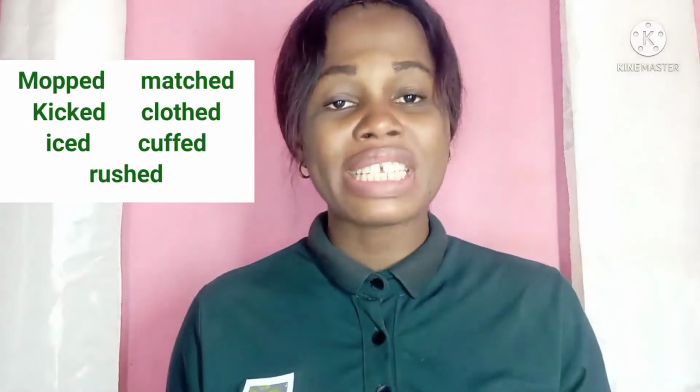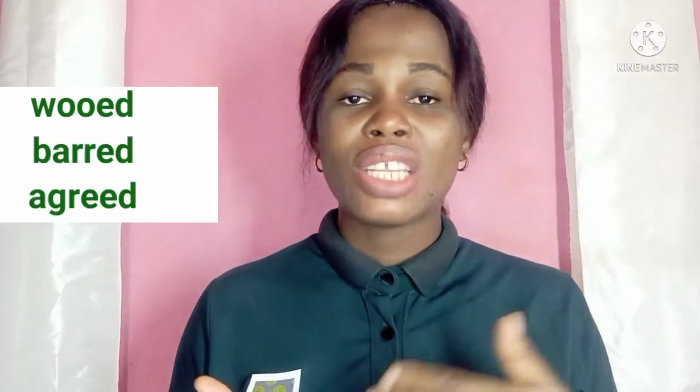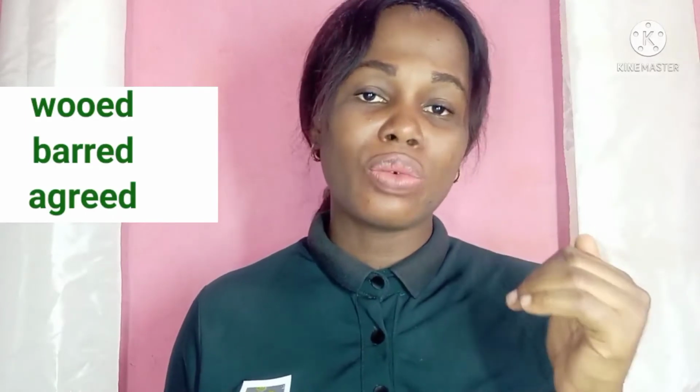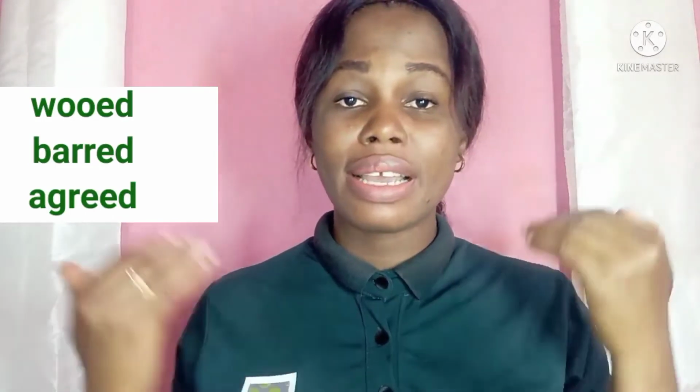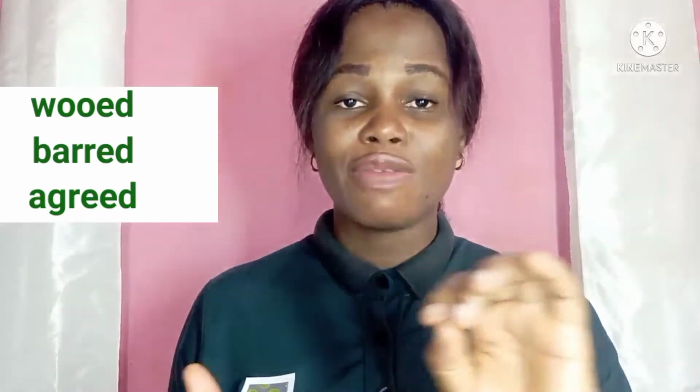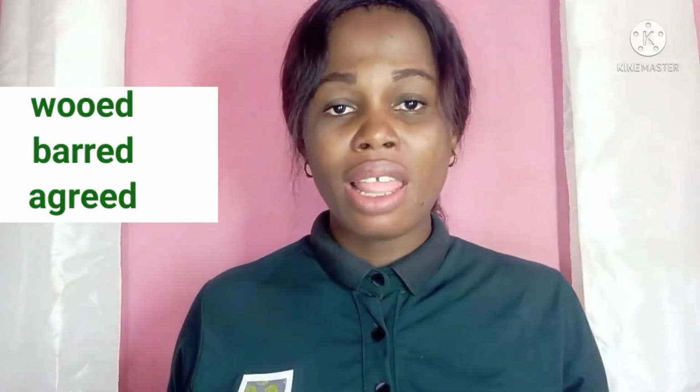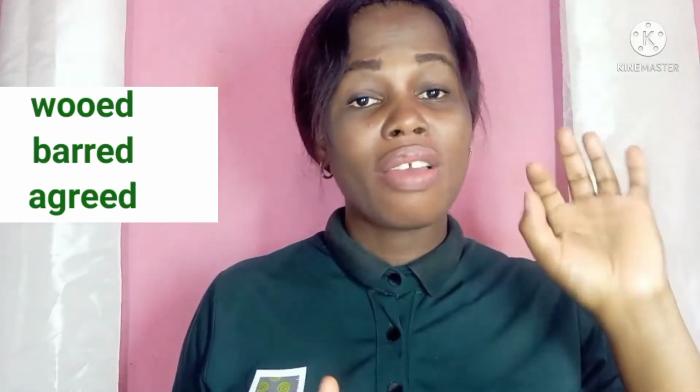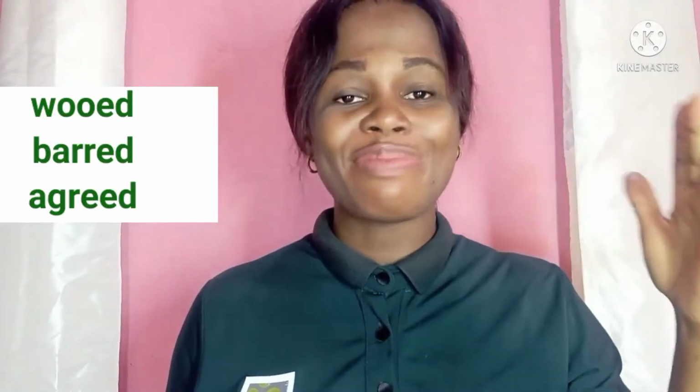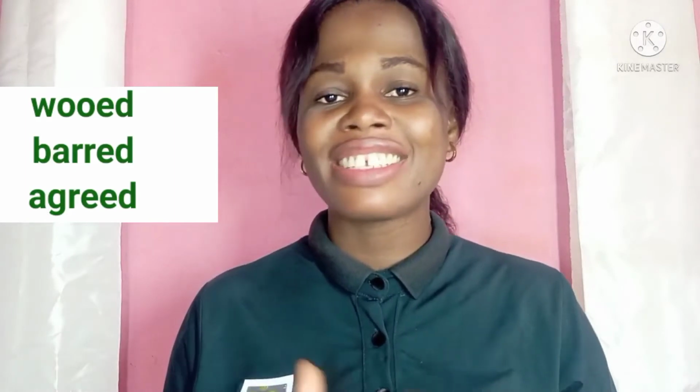Now let's move to words where you have to pronounce the past tense marker as d. When a word ends in a vowel sound, you pronounce the past tense marker as d. For example, woo. The last sound in the word woo is oo, which is a vowel sound. So the past tense form, we are going to pronounce as wooed. Bar: the root word bar ends in a vowel sound, ah. So the past tense marker is going to be pronounced as d.